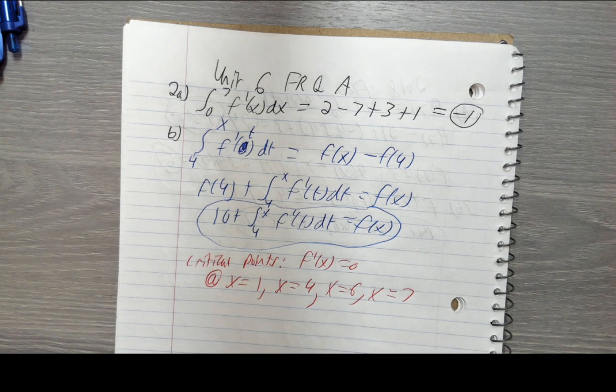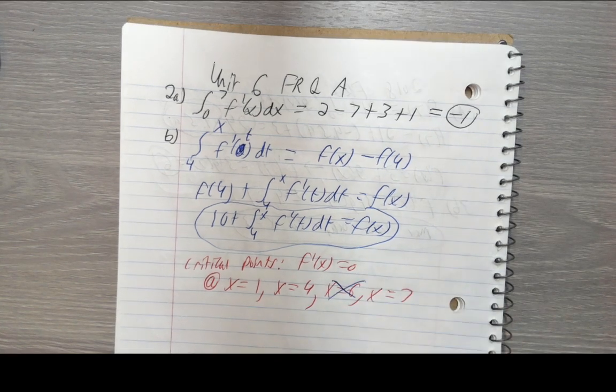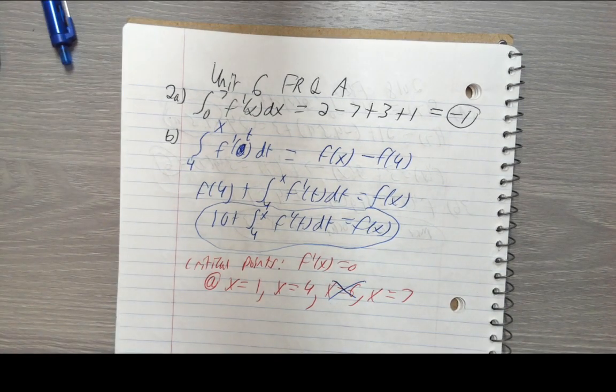At one point on this graph, it doesn't change. The slope is equal to 0, true, but it doesn't change. And that point is 6. x equals 6 we're not concerned about, because at x equals 6 the derivative hits 0 but stays positive afterwards. So we know the function was increasing, hit probably an inflection point, and then just kept increasing. So that point is going to be ignored. It can't be a maximum or a minimum.